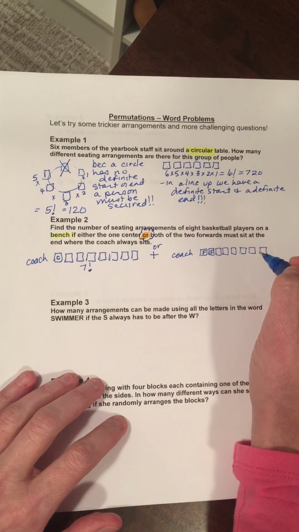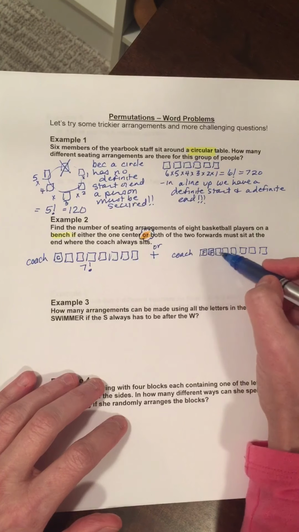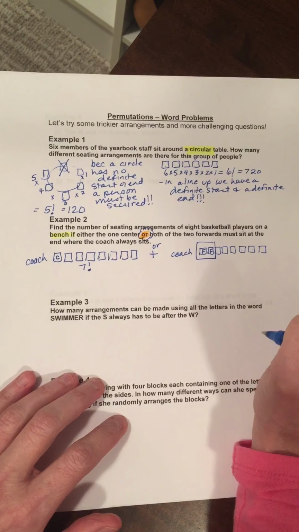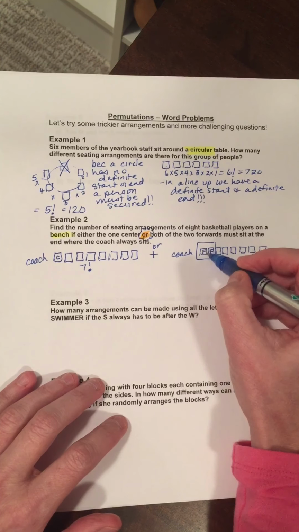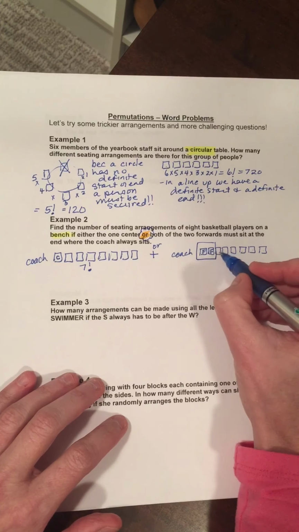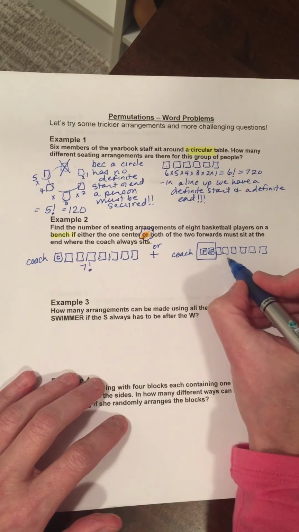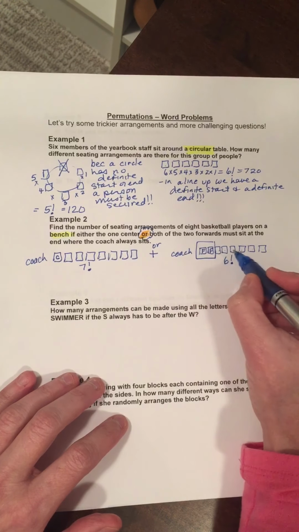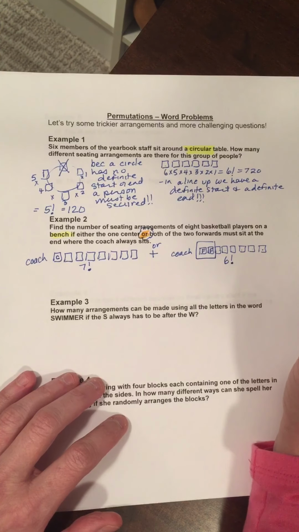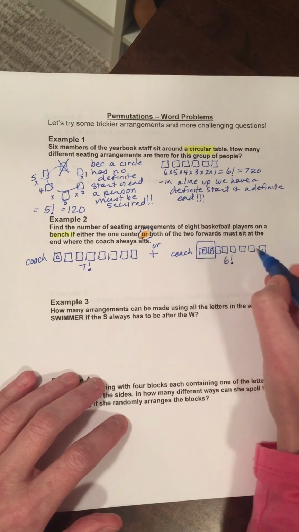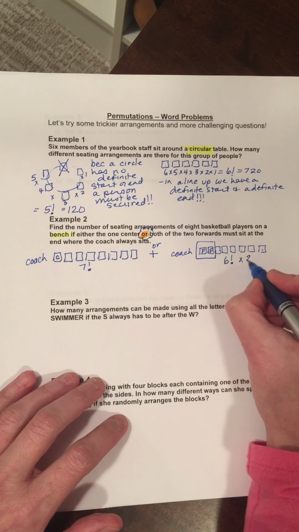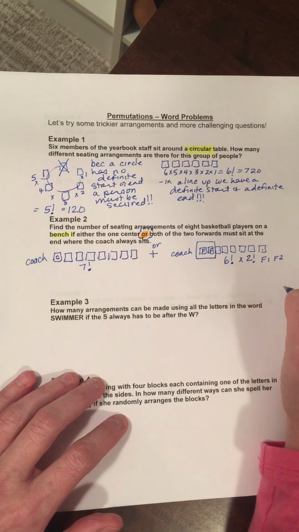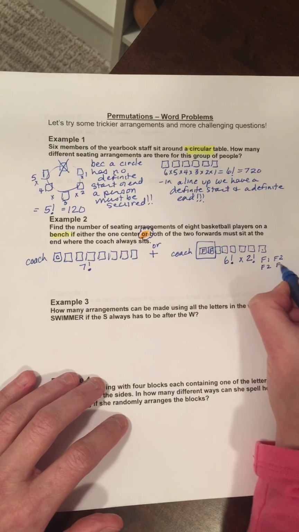So in essence, what you've done, we've had 8 players, and now you've put the forwards together and they're not allowed to move. Only these people are allowed to move. So I've got 6 factorial for the movable items, the 6 boys that can move. But what's interesting about this is I could have the ordering of forward 1 and forward 2, or forward 2 and forward 1.